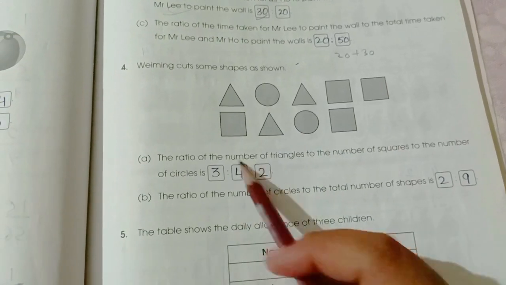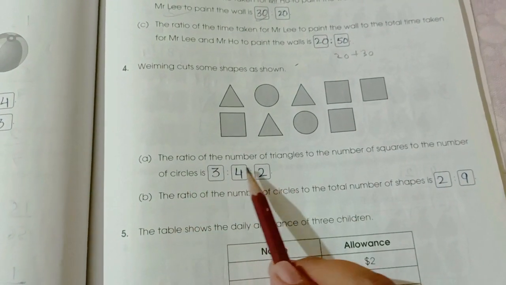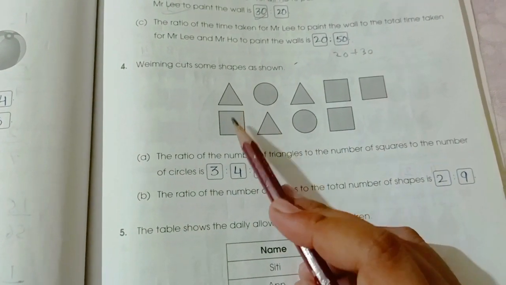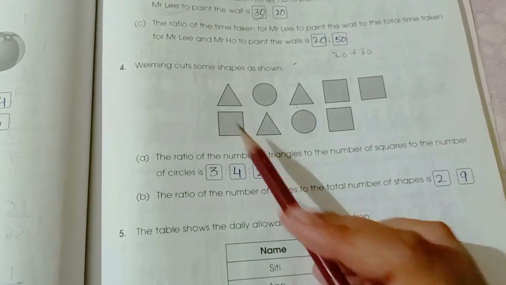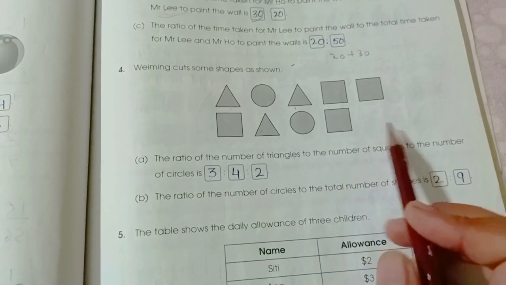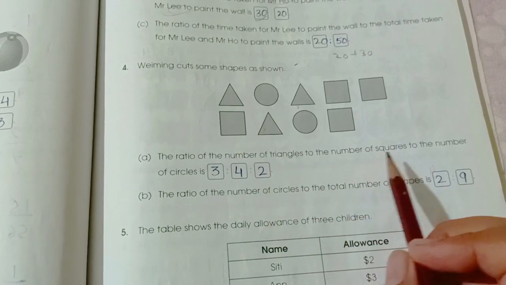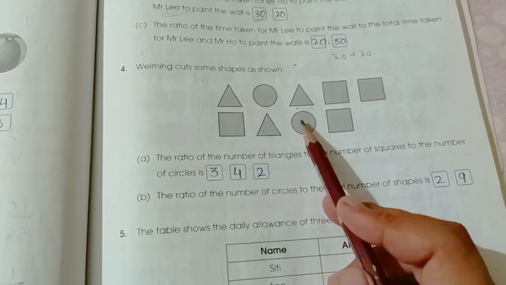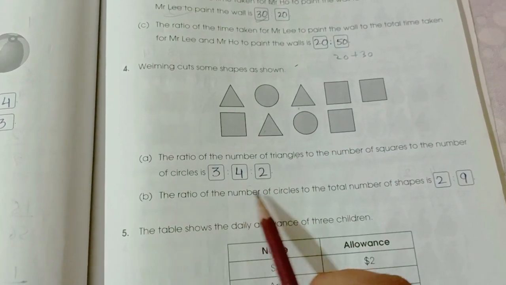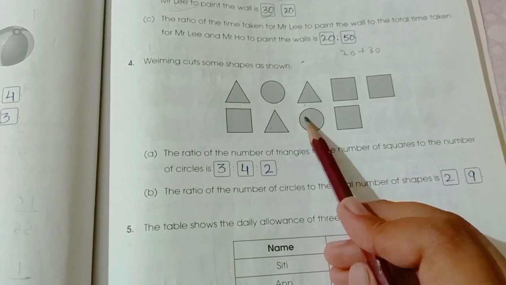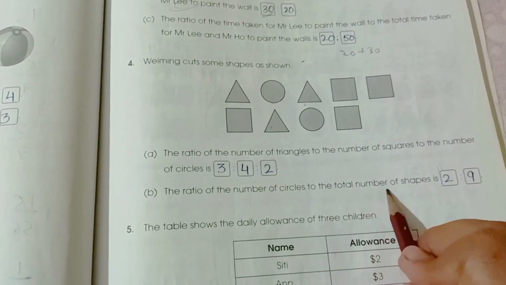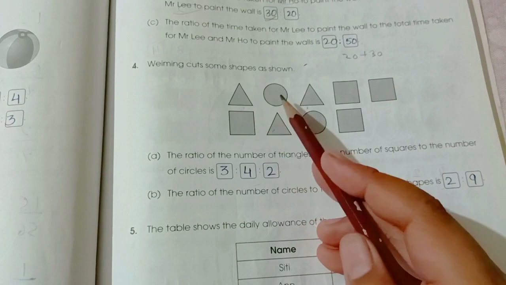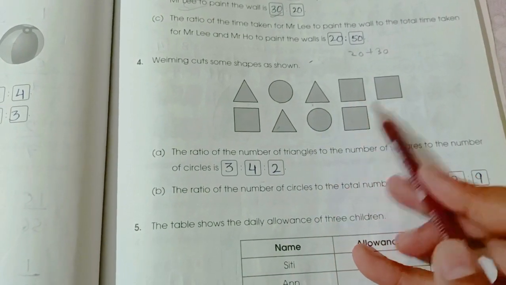Number 4, here are some shapes. The ratio of the number of triangles 1, 2, 3 to the number of squares 1, 2, 3, 4 to the number of circles 1, 2. The ratio of the number of circles 1, 2 to the number of total shapes 1, 2, 3, 4, 5, 6, 7, 8, 9.